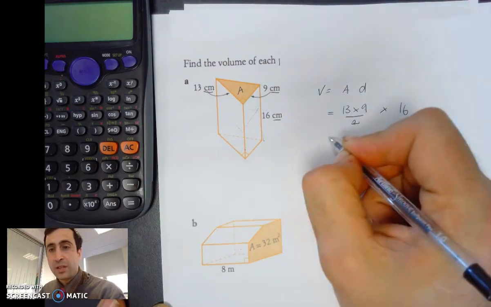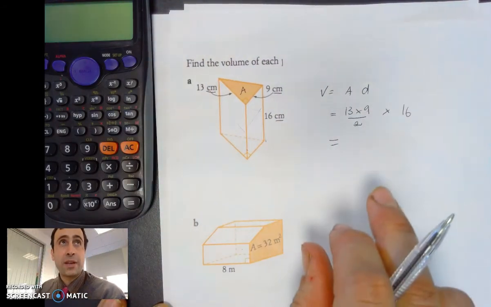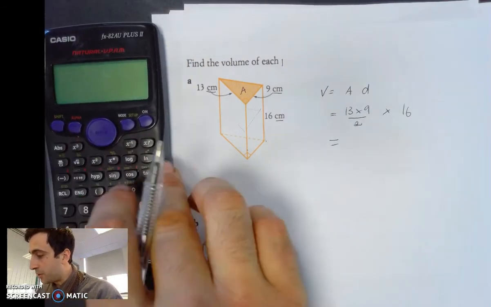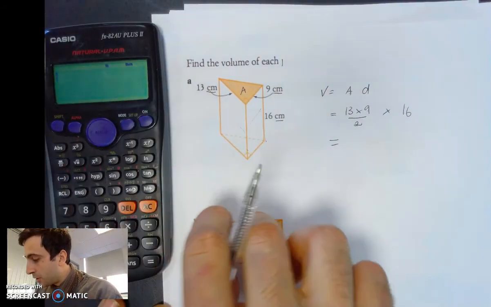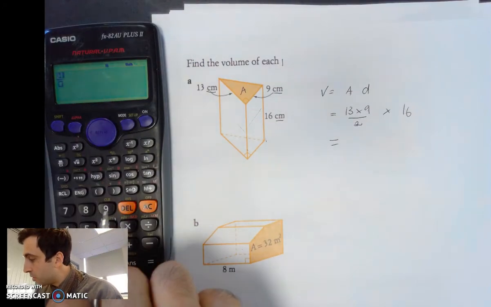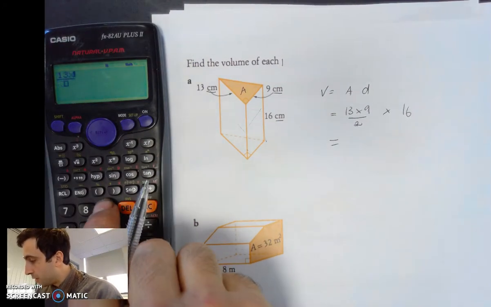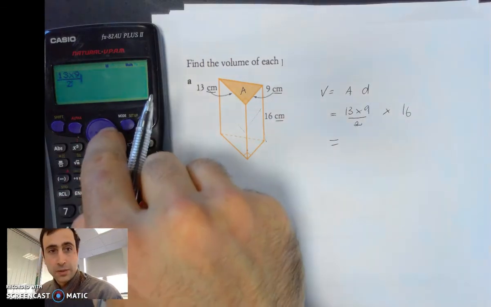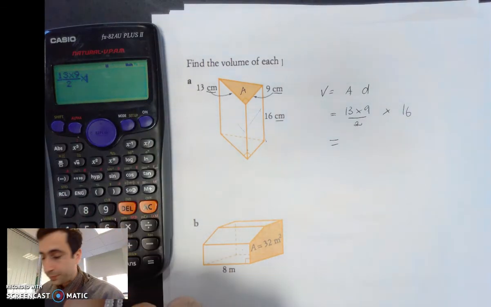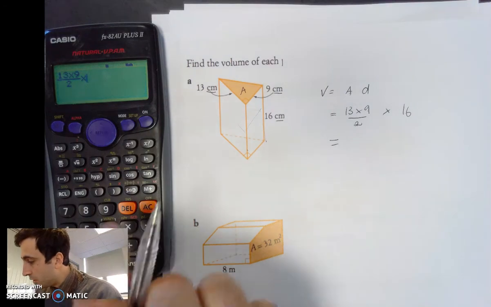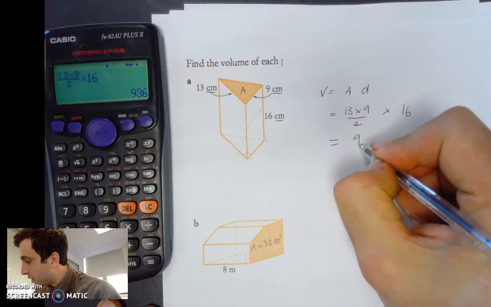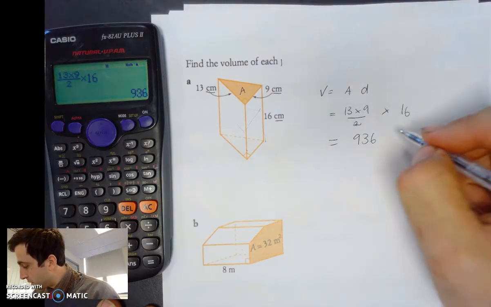Now, this is very, very easy to do. Now with our fancy whiz-bang calculators, we can just type it straight in. And look, I'll just show you how to do that. 13 times 9 divided by 2 times 16, boom, 936 centimetres squared.